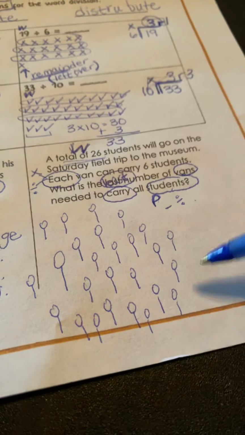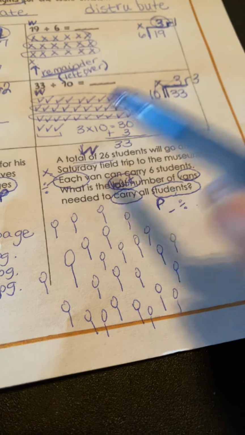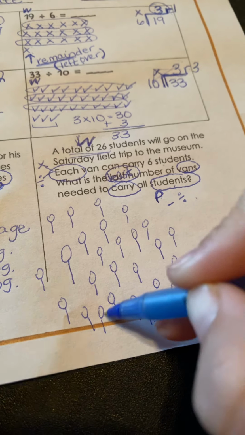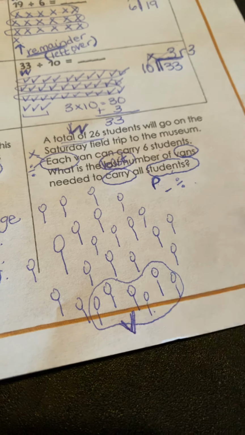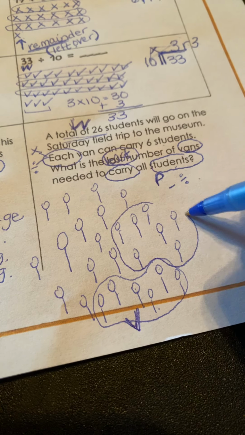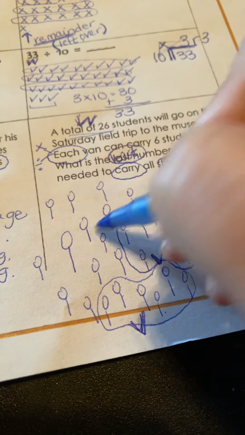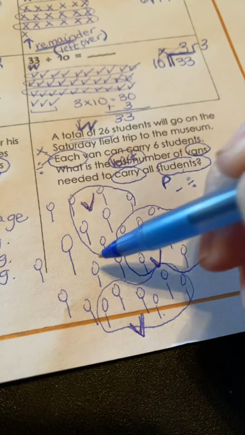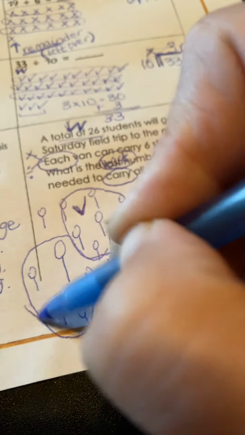What do you know about the students? That they're riding in vans. And what do I know about the vans? Each van can carry 6. Okay, so watch me. 1, 2, 3, 4, 5, 6. So these 6 kids, that's one van, right? Just watch me. 1, 2, 3, 4, 5, 6. Another group of 6. Another van, right? 1, 2, 3, 4, 5, 6. Another group of 6 kids is another full van. 1, 2, 3, 4, 5, 6. Another 6 is another van.